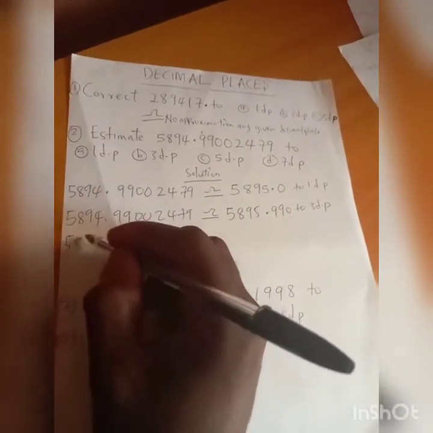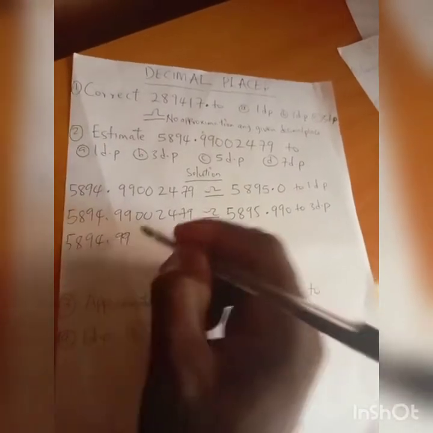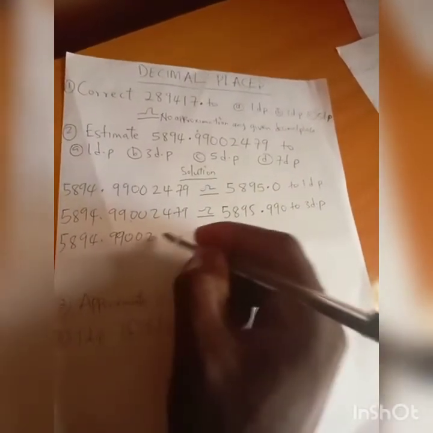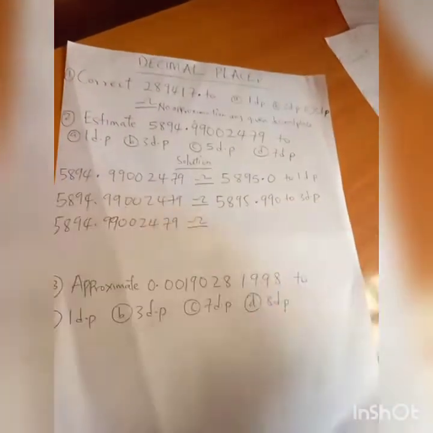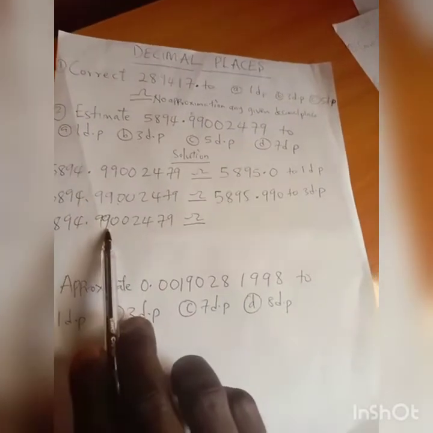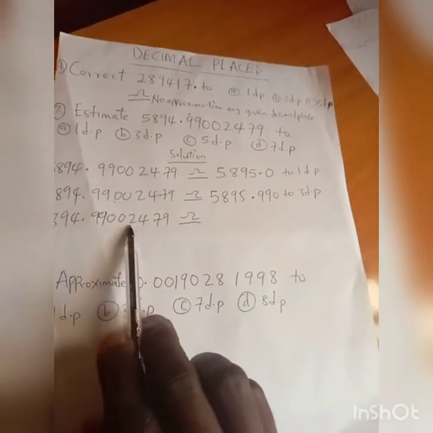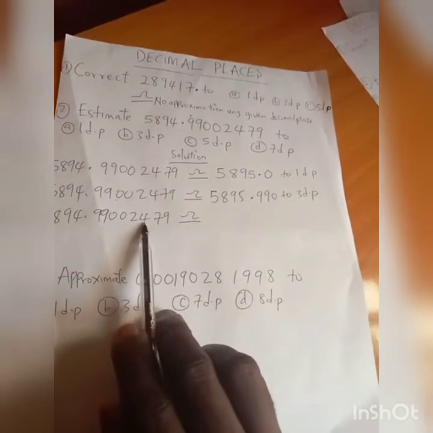Then I'll come again to 5 decimal place. I'll rewrite it again so that I follow the rules well. 5 decimal place: 1, 2, 3, 4, 5. It falls at number 2. Ask the next number, which is 4: are you up to 5?